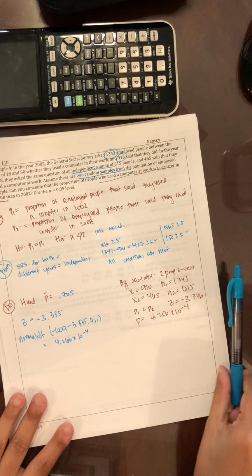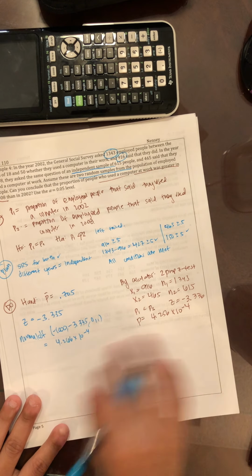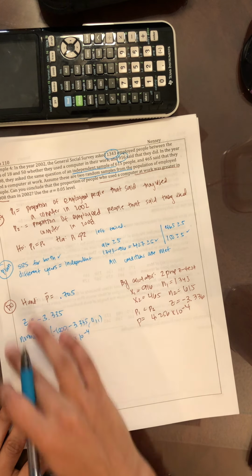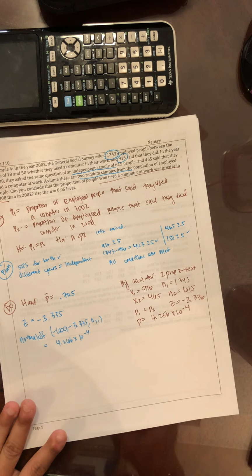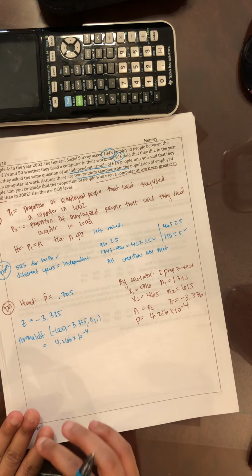So very close. But yeah, I was like, I'll do it by hand, but give you the answers. I do want to see the work if you're doing it by hand. If you're doing it by calculator, this is actually good enough. If you're doing it by hand, you have to show all your work.